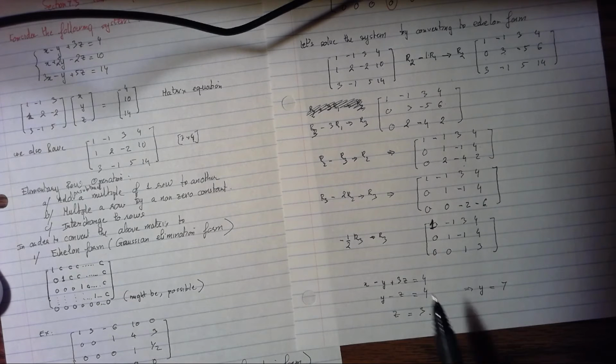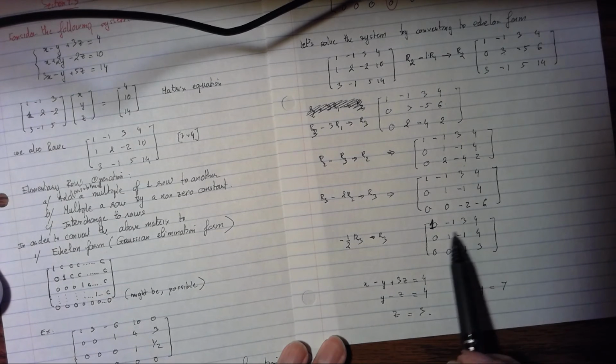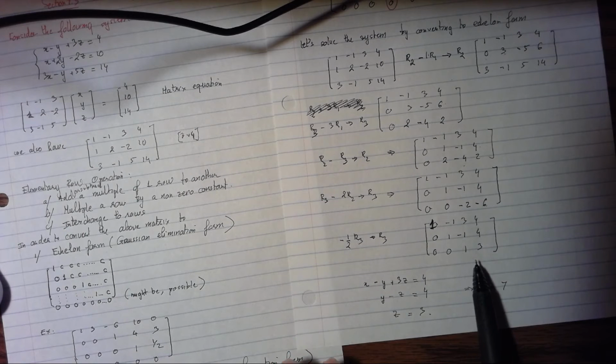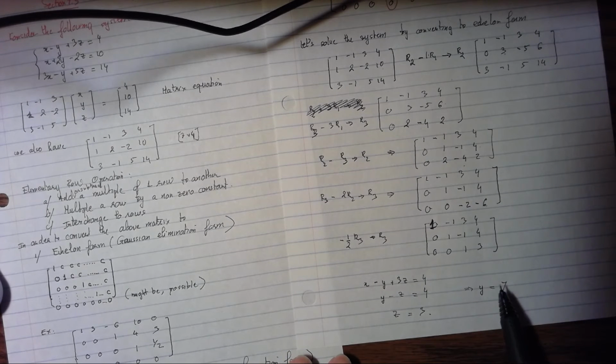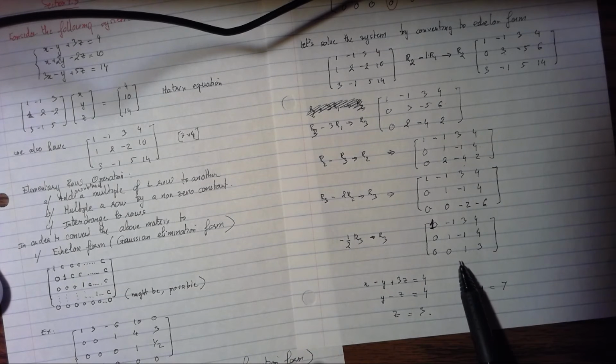Sometimes it depends on how you apply the elementary operations, so the matrix you get at the end can be a little different from your friend's matrix. However, the final answer is always the same.